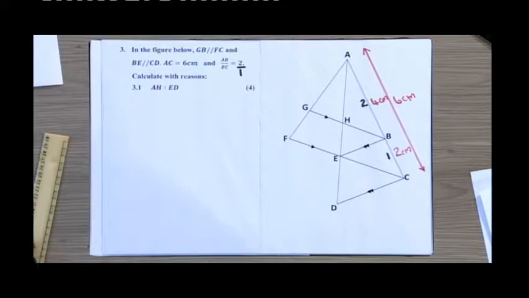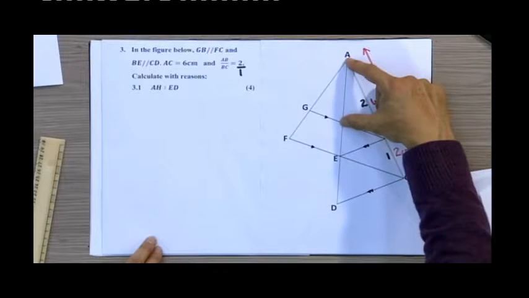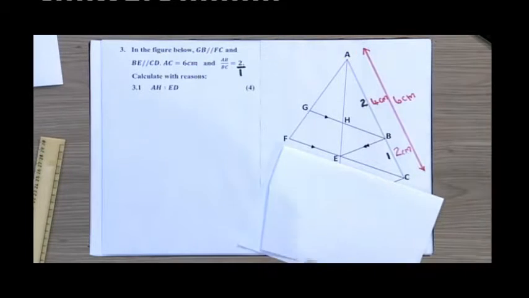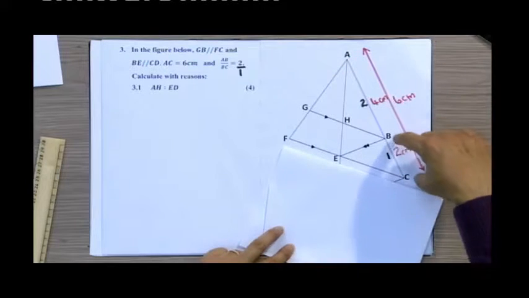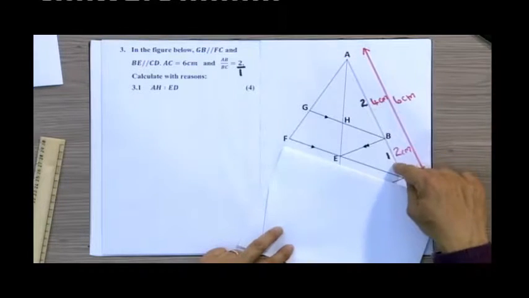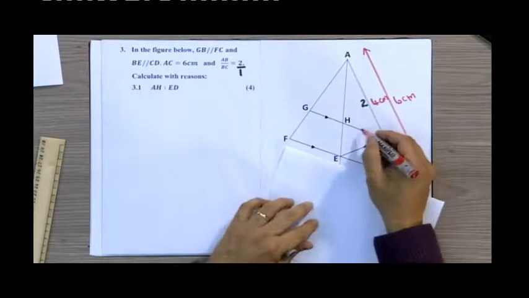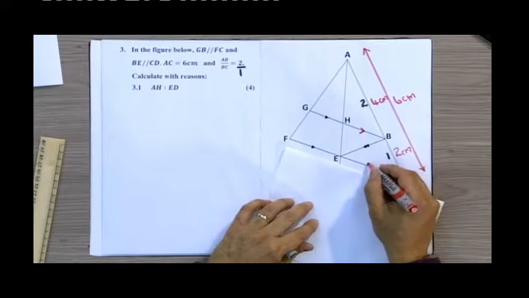Now let's look at the question. AH over ED. Now, the ratio, let's just cover this part again. The ratio of AB over BC is 2 to 1. Now, if those are my parallel sides, let me just add it here also so you can see.